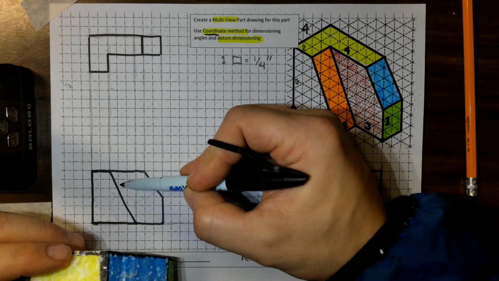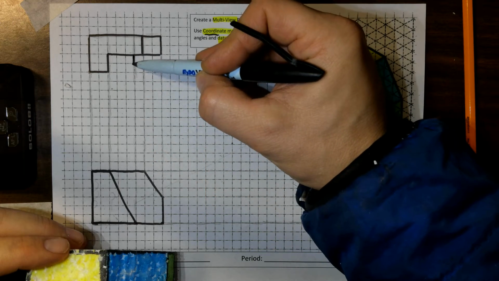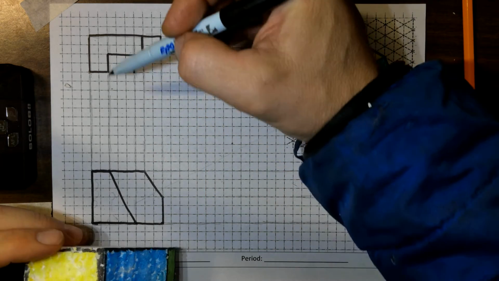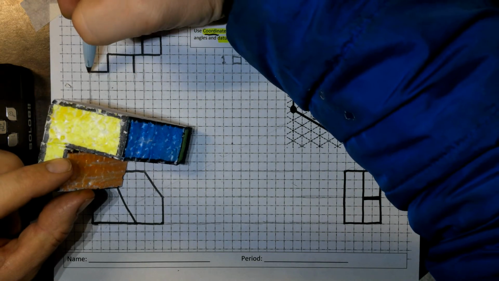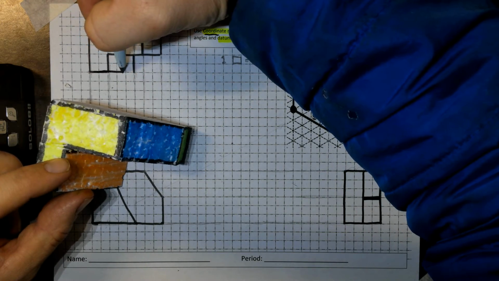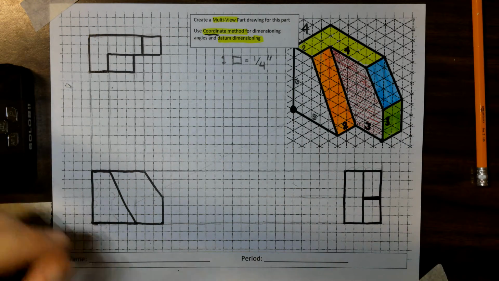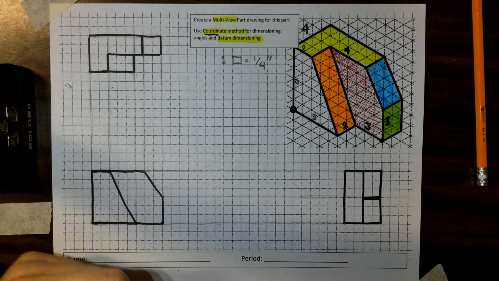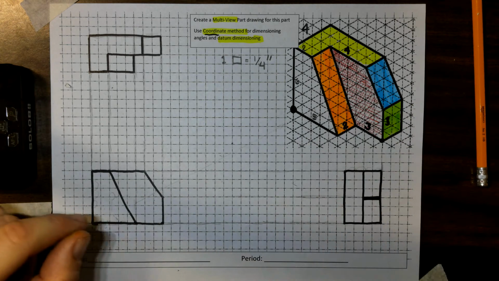And here's that sloped face for the orange. And follow that up, and that ends right here. And it's flat on the side. So we extend that out. And there you have it. Those are all of the shapes that make up this object in 3 orthographic views.